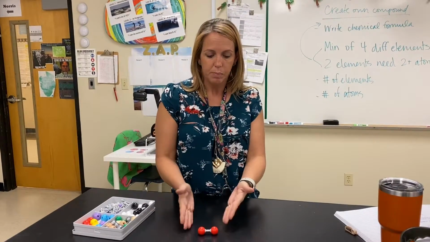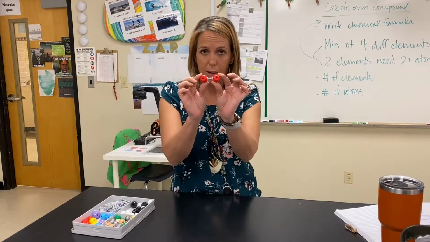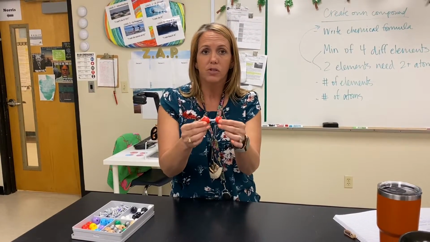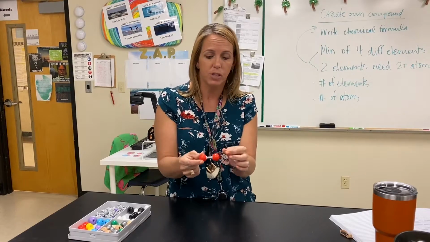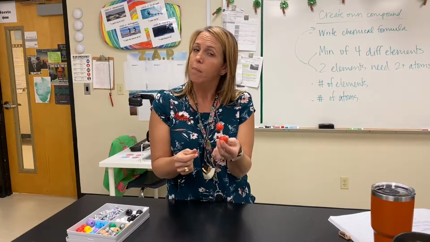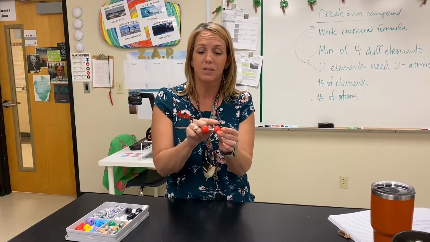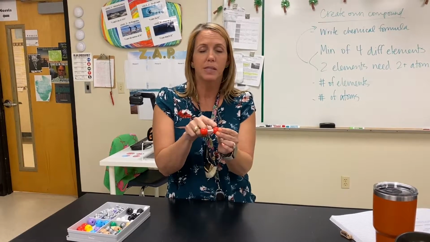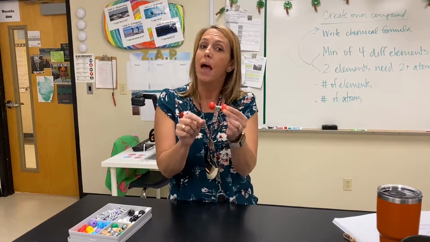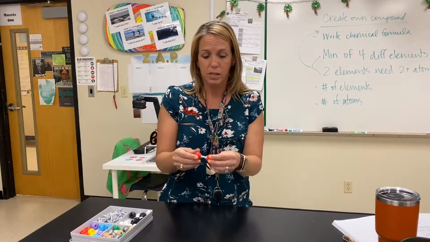Now this, because it is the same type of atom throughout, is just an element. It is not a compound. Just because I have two here does not make it a compound. This is still an element because I have the same atom. If I had different colors, then that would represent a compound.